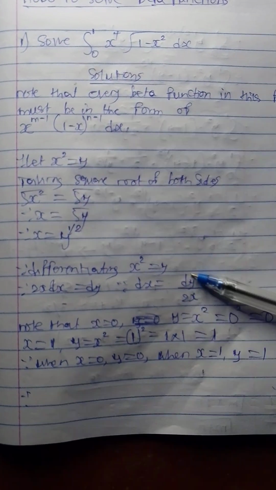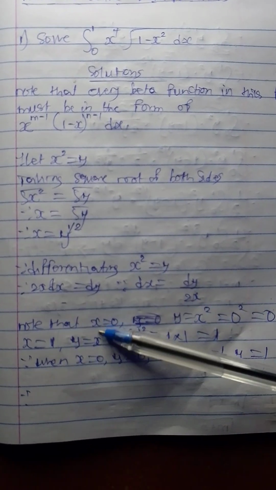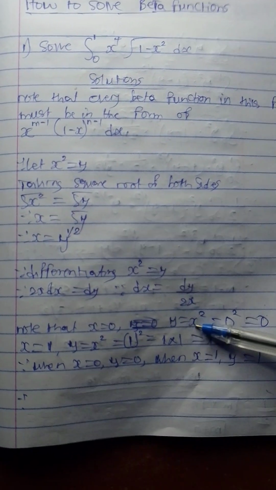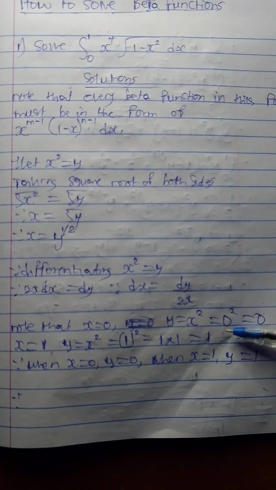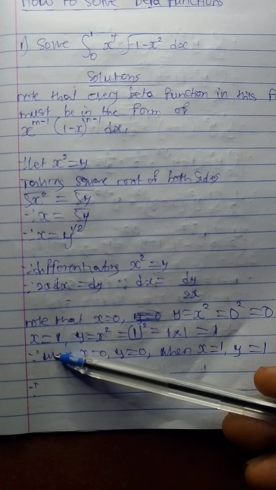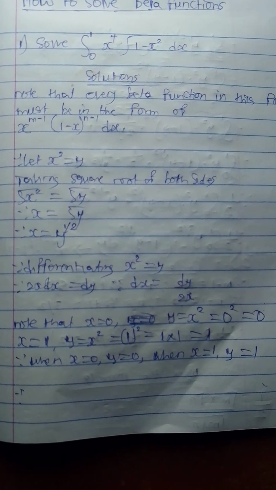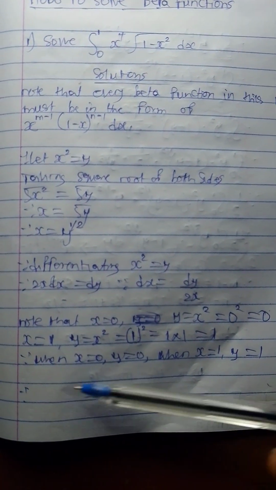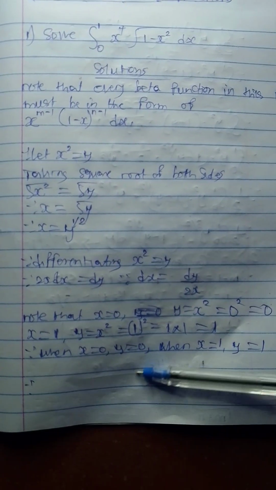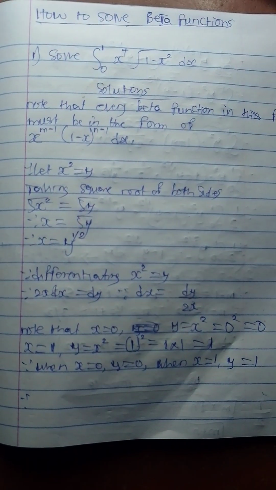That becomes dx is equal to dy over 2x. Now note that when x is 0, what is y? Since y equals x squared, when x is 0, y is 0. And when x is 1, y is 1. So we can conclude that when x is 0, y is 0, and when x is 1, y is 1.